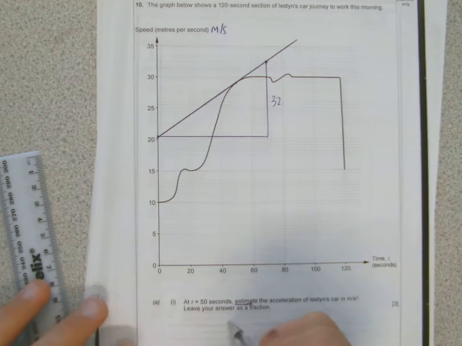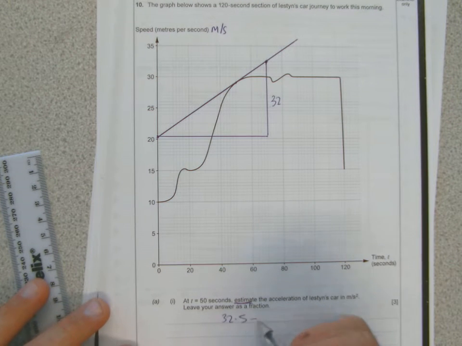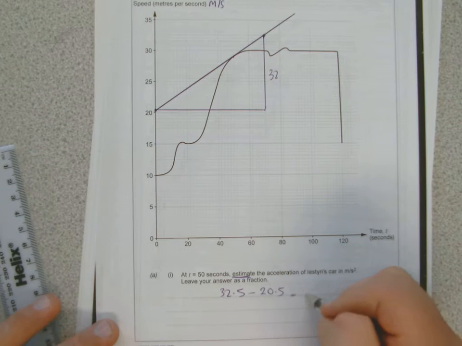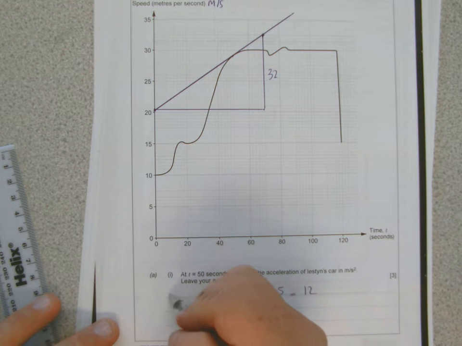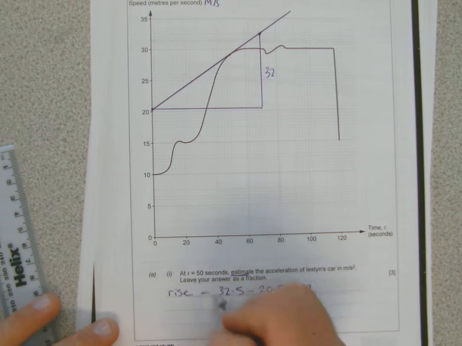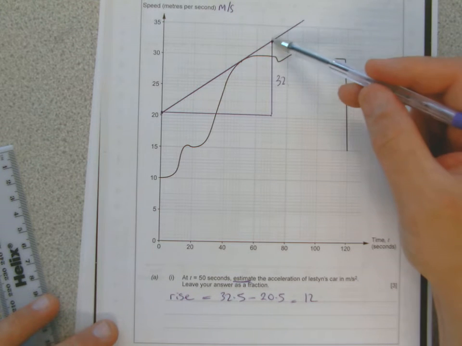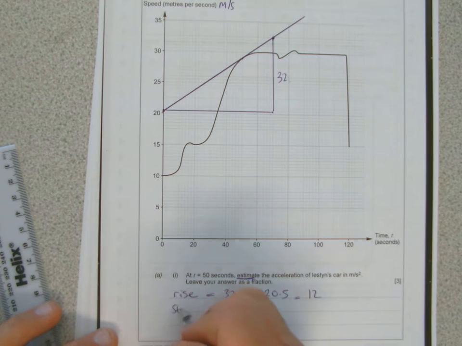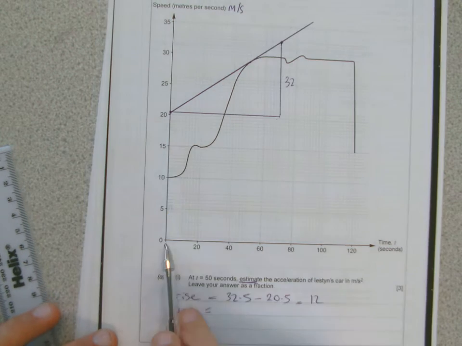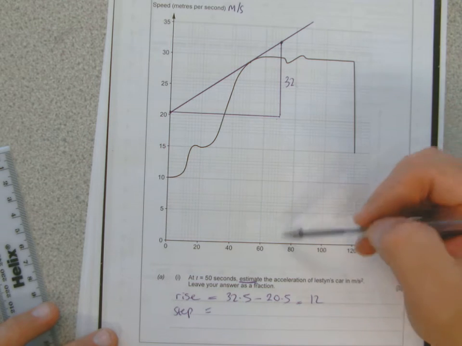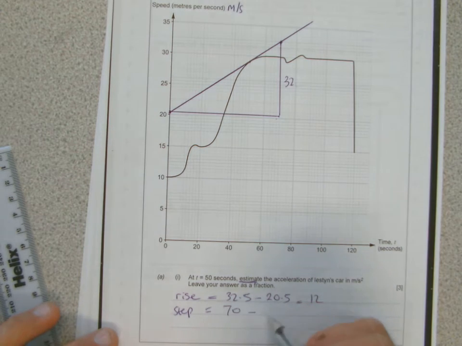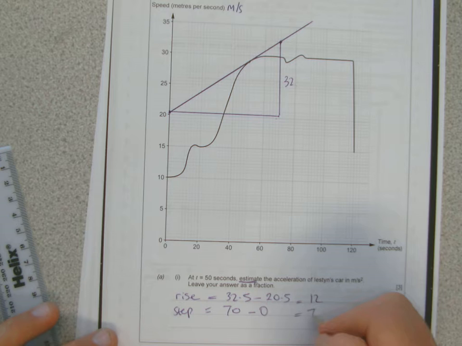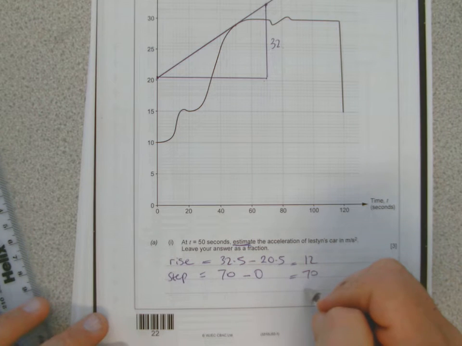I'll write it down here, otherwise I can get messy there. 32.5, take away 20.5. If you work that out, you get 12. Okay, so the rise is 12. And then the step is going from here, which is 0, that's nice, all the way to 70. Okay, so it'll be 70, take away, use my scale, 70, take away 0. So I get 70.